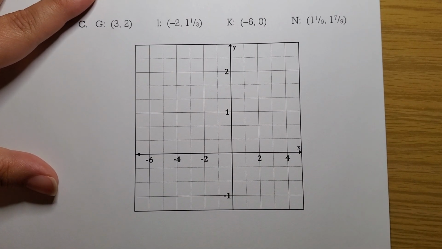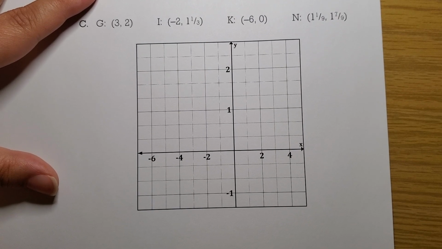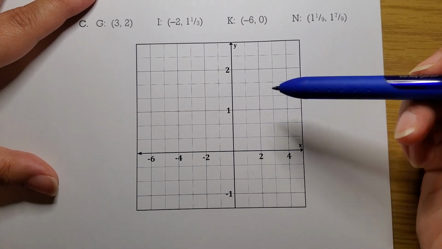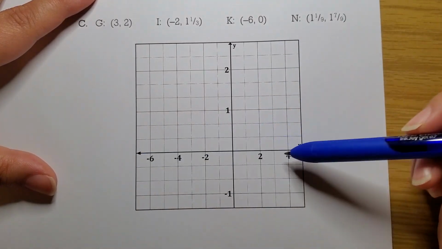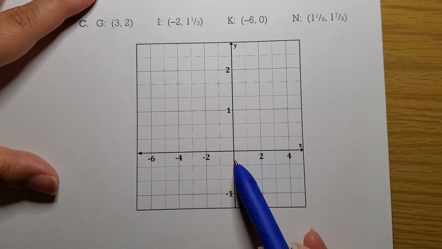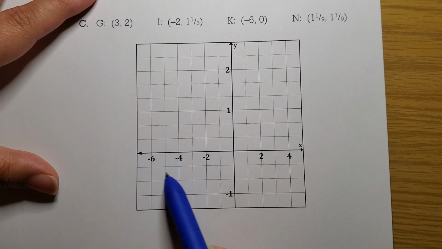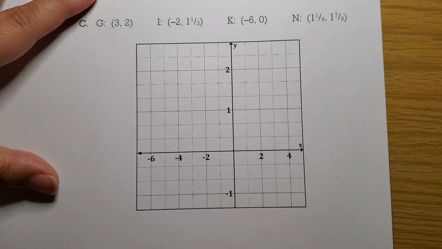The other thing I'm noticing is that this is a very different Cartesian plane from the ones that we've seen. The ones that we've seen so far have had the axes smack dab in the middle, but on this one, they're not crossing at the middle. So like the positive x-axis only goes up to about 4, whereas the negative x-axis goes down to -6.